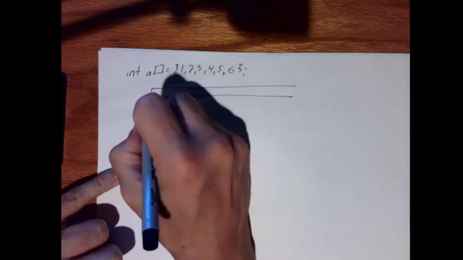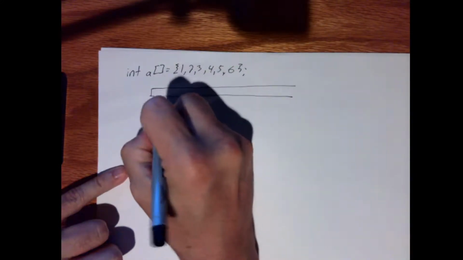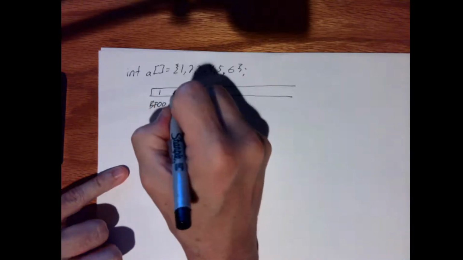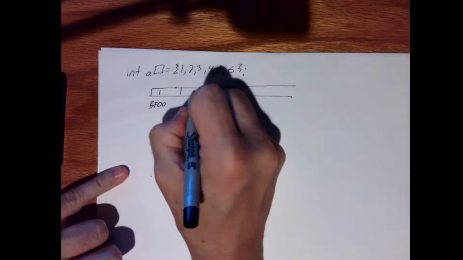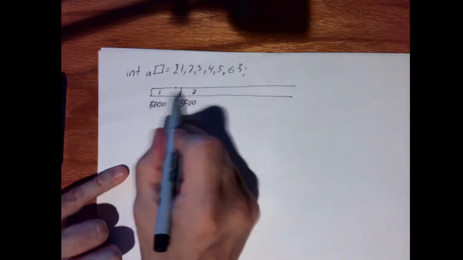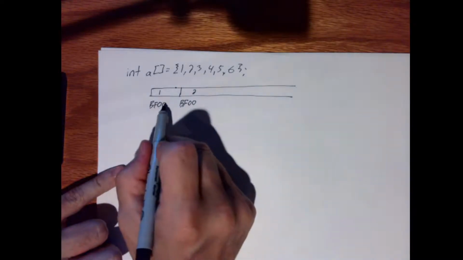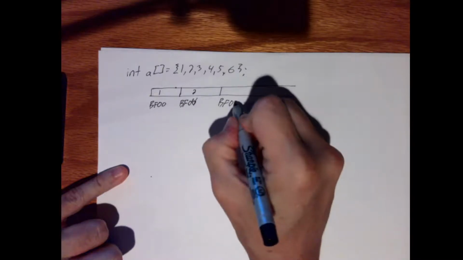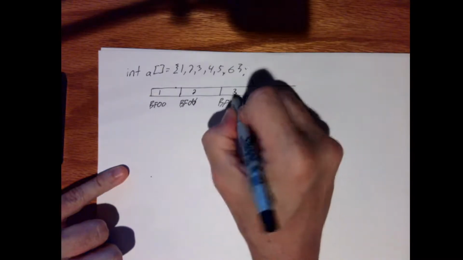Of course, it's easy to think of this as being a 2-dimensional construct, but let's say BF00 is the beginning address where 1 is stored at. And what about the 2? Well, that's 4 bytes away, because for 1, this covers the addresses BF00, 01, 02, 03, and now this would be BF04. BF08 would be the 3, and so forth.